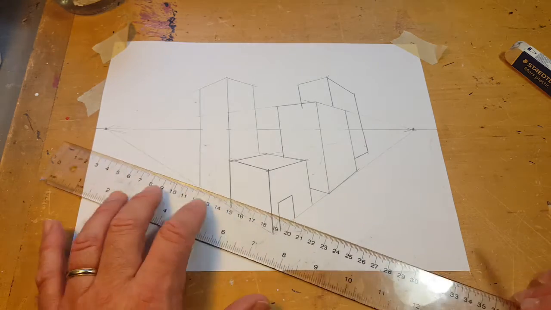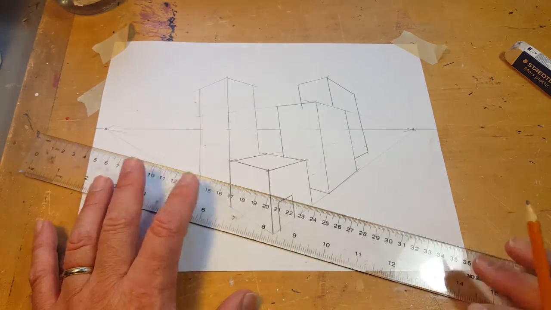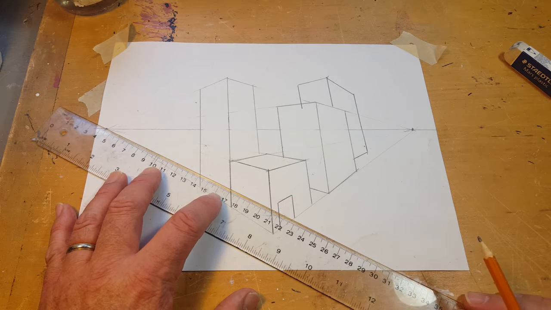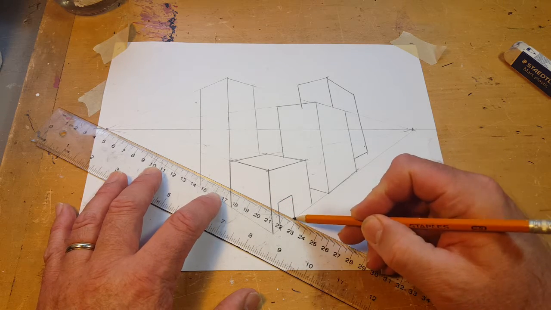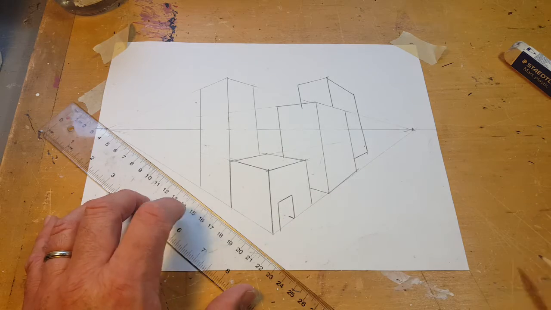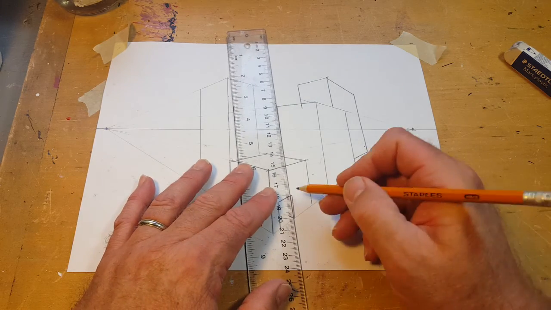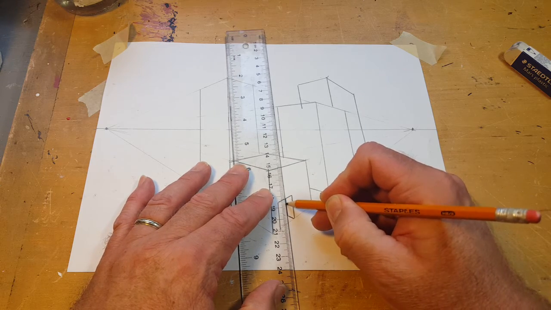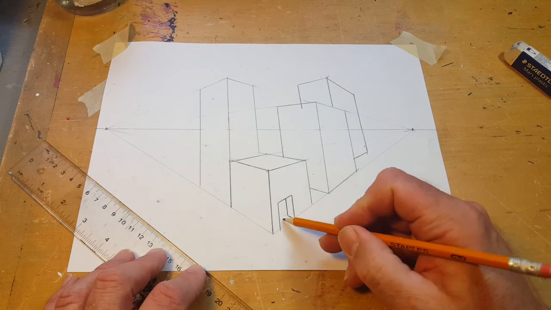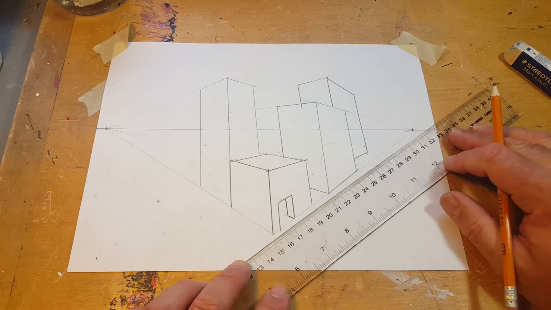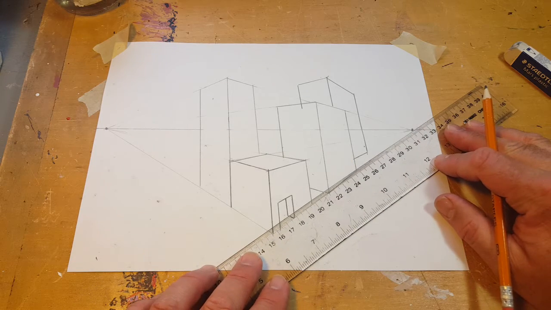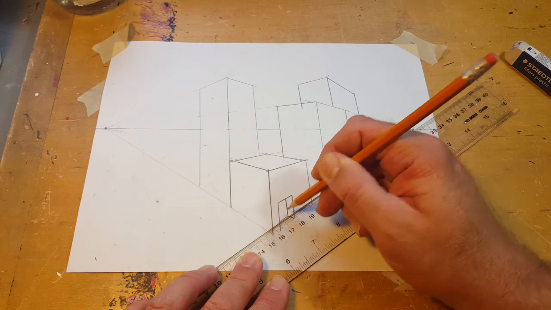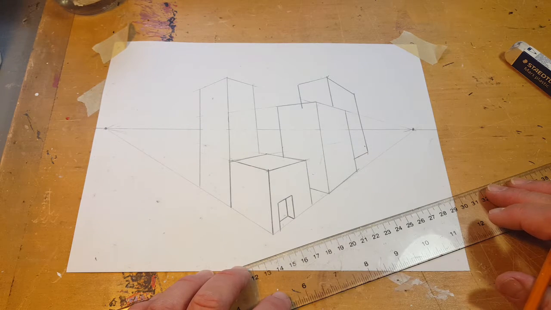If I want to make it look like the door is going in, I line up the vanishing point on the left, draw a little line right here. Then I go parallel to this line at the end of this line. So it looks like I have a bit of a three-dimensional opening. I can also put in, using the vanishing point on the right, a small line right here. So you can see there.